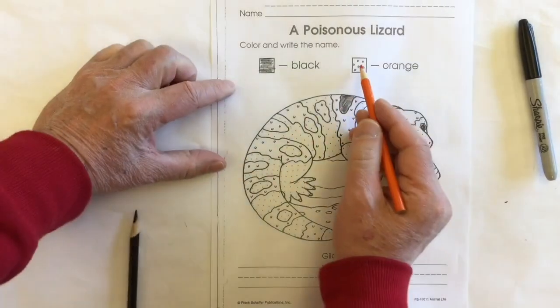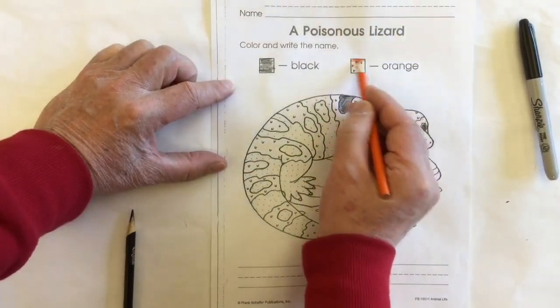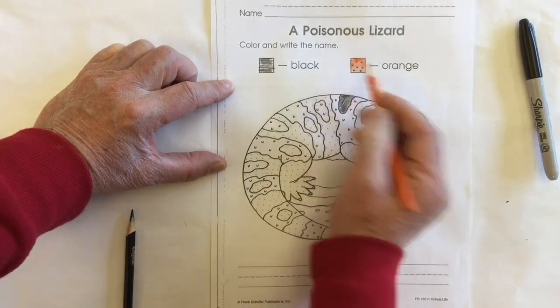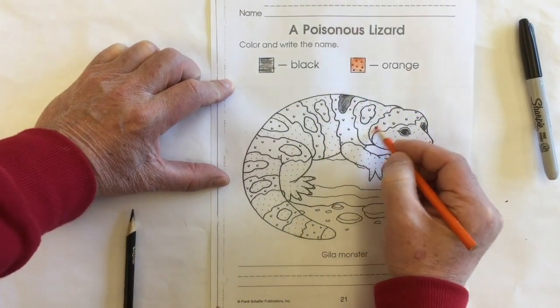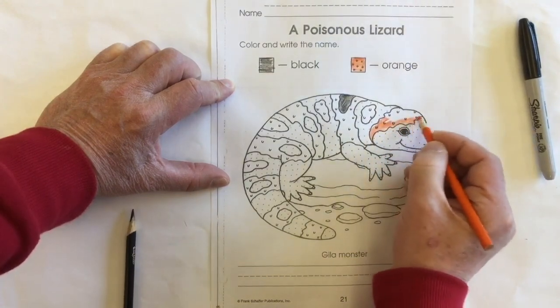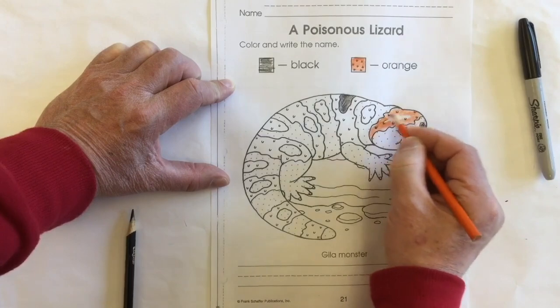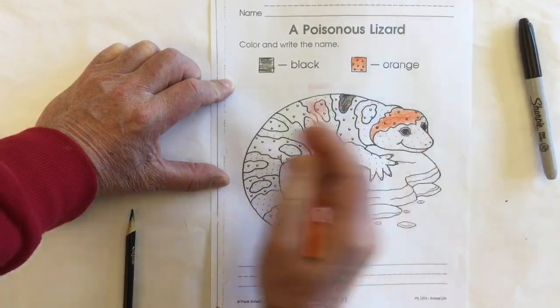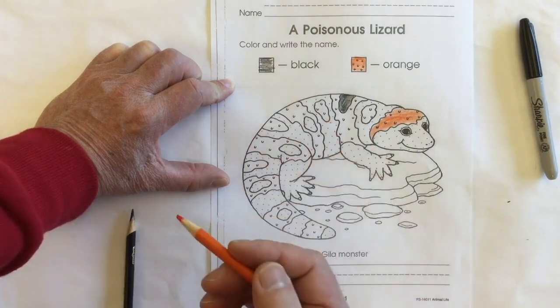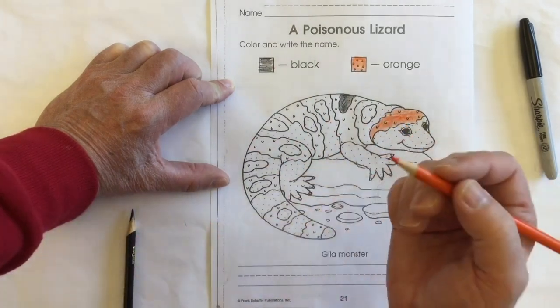When we see this pattern on the lizard, it's going to get colored orange. And that's true, this is an orange and black poisonous lizard found out in the deserts. So when we see these parts, it's going to get colored in orange. So now we know the pattern that's put here on the picture for us to know: black, little dots; orange, bigger dots. Okay, let's go ahead and do the coloring. I'll speed this up to save some time.